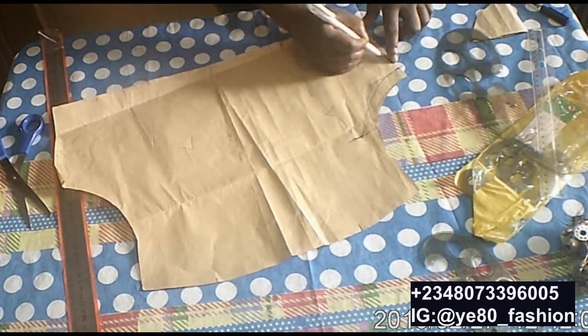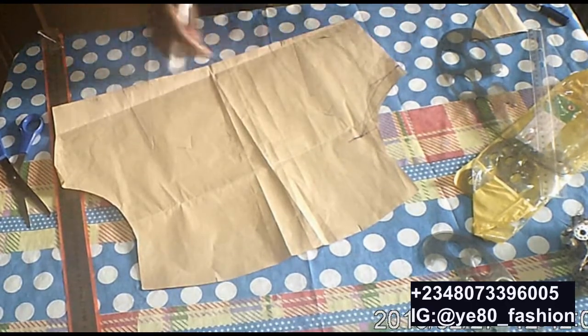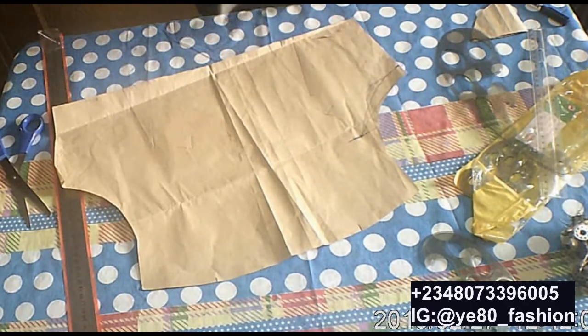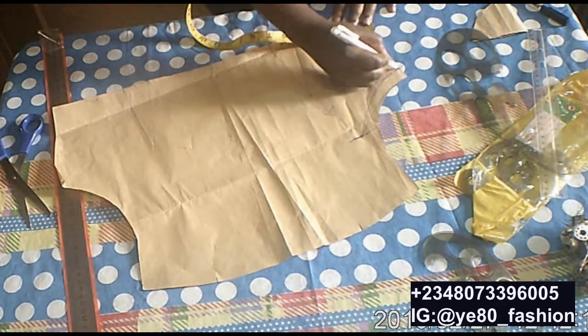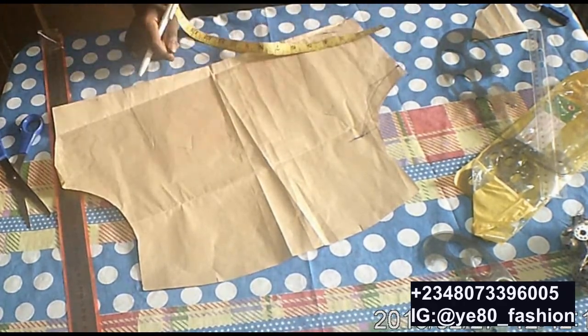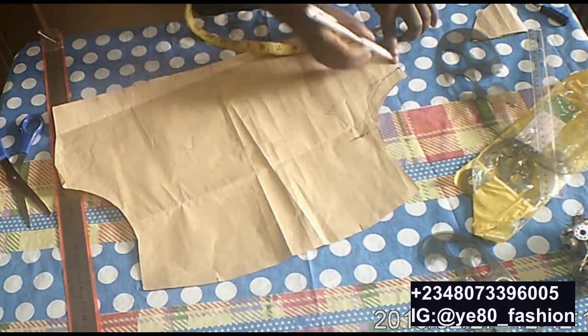Now this is a draft without sewing allowance, please. So if your draft has sewing allowance, take your sewing allowance away. So work from your bust point exactly. Please note that, work from your bust point. So this is my bust point.